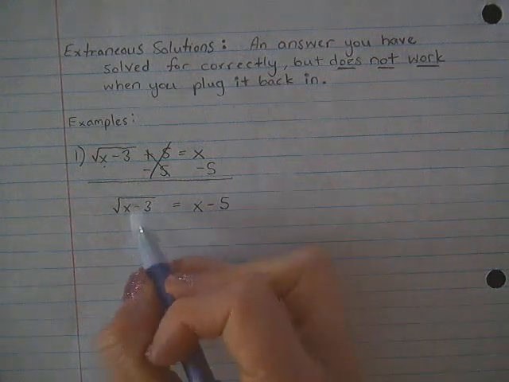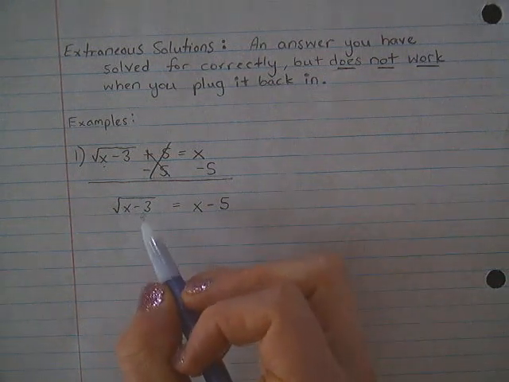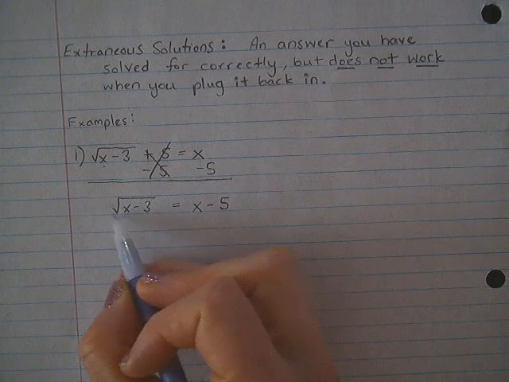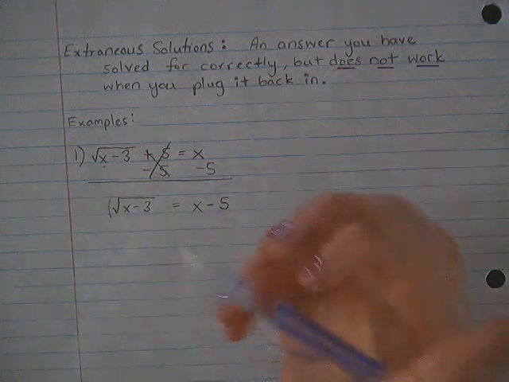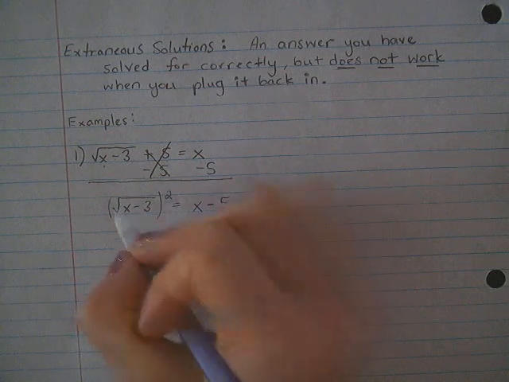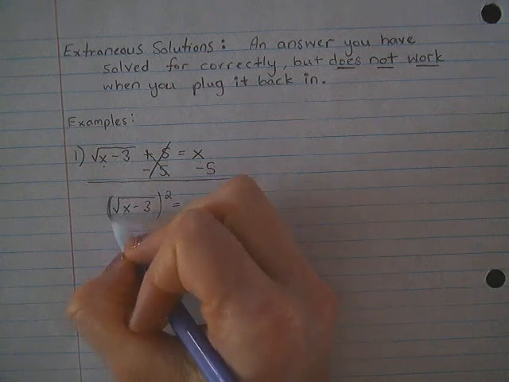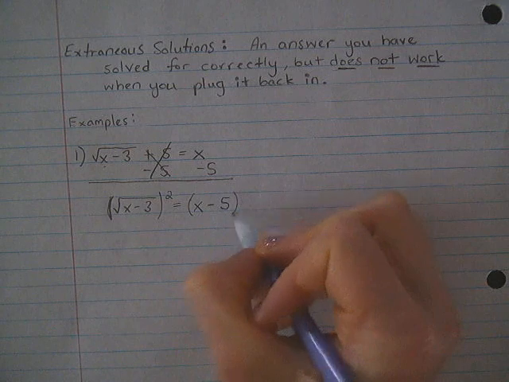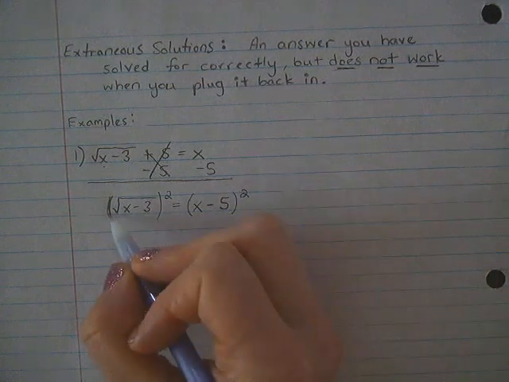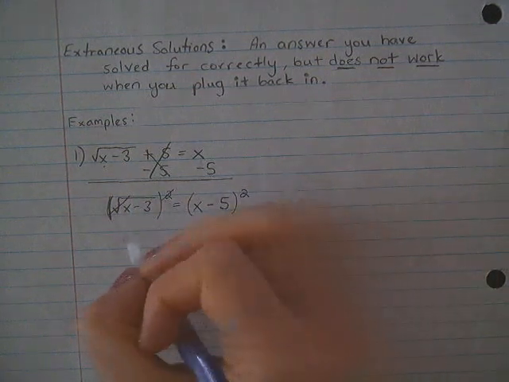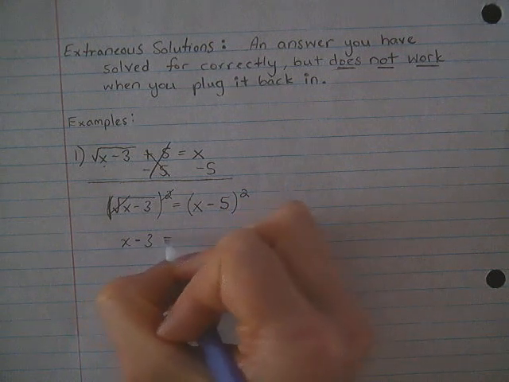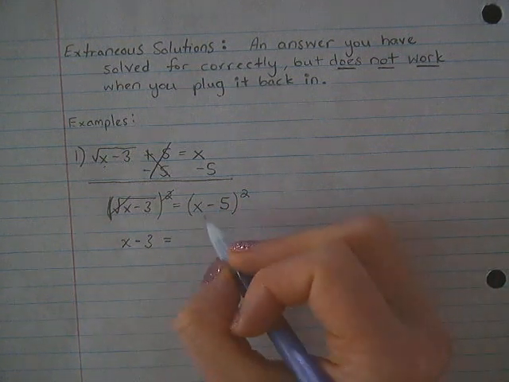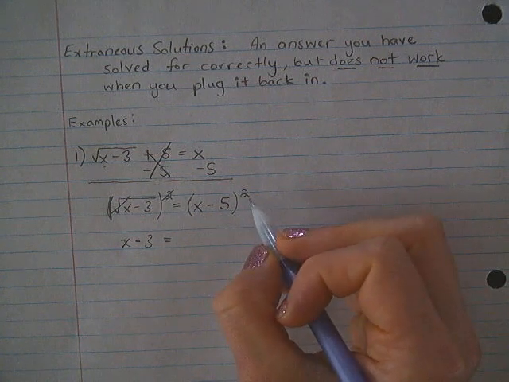All right. So now that you have the radical by itself, now you can get rid of the square root. So remember, the opposite of square rooting is squaring. So we're going to square it so that the radical will go away. And then what you do to one side, you have to do to the other. And so when we do that, the square root and the square will cancel. And I'll be left with x minus 3 on this side. And then on this side, we have x minus 5 squared.